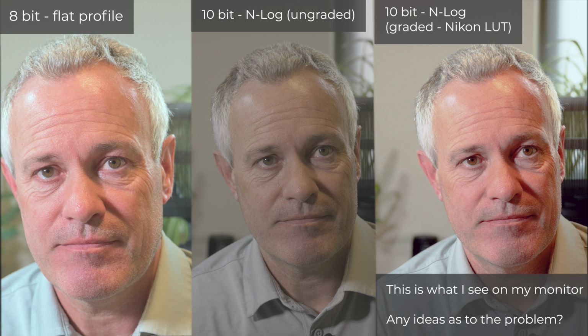So in these kind of videos, getting the skin tones right is really important, and that's why I tend to use the 8-bit flat profile for this. As you can see, it gets it reasonably close with regards to the skin tones. They're very slightly too pink for me, but with a little bit of secondary colour grading we can correct that quite easily.